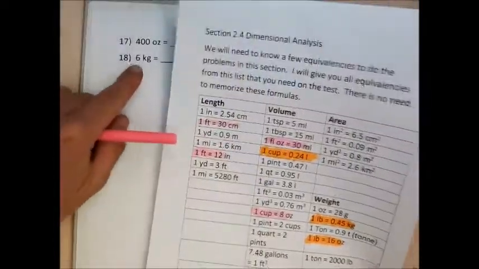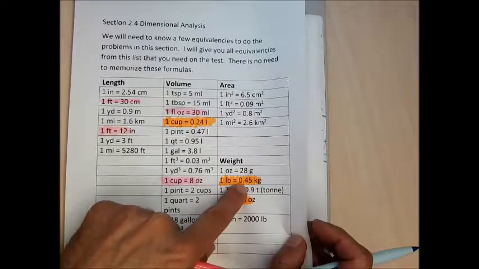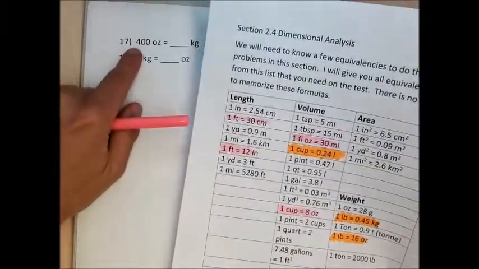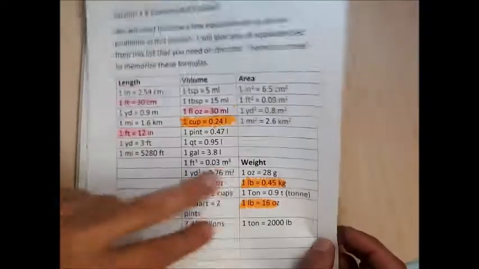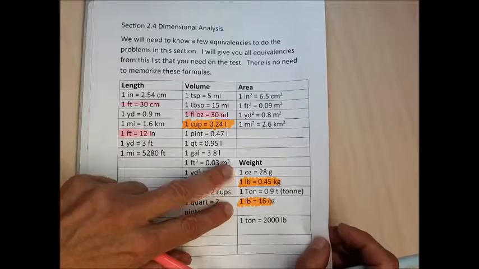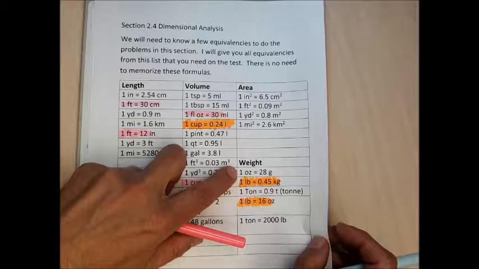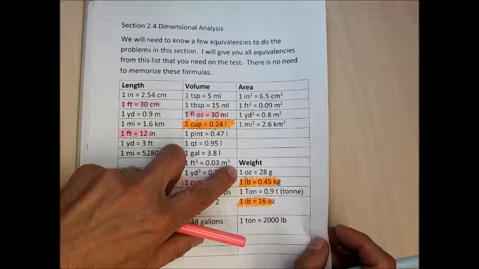for me, I need to start with something that has kilograms. The only one that has kilograms is that one. For you, you need to start with ounces. There's 2 of them that have ounces, and it turns out that this one with ounces is probably better to use. Let me go through your problem instead of my problem.